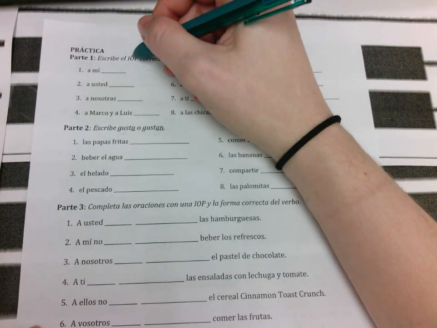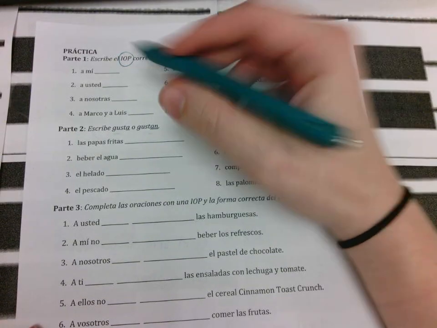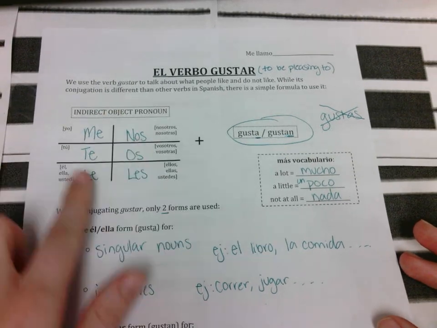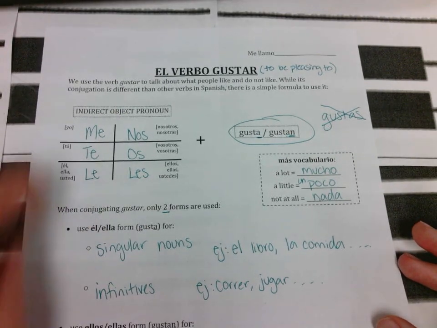Now, if you flip it over, we're going to do a little bit of practice with the indirect object pronoun. So if I'm saying a mí, I'm in the yo form. I'm going to flip over my sheet of paper. Where's my yo box? My yo box, I have me. So all I'm going to do is write me.